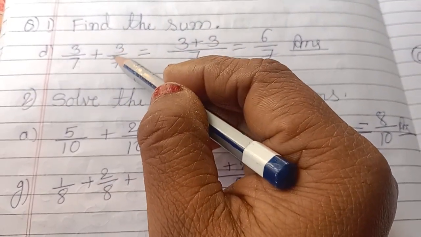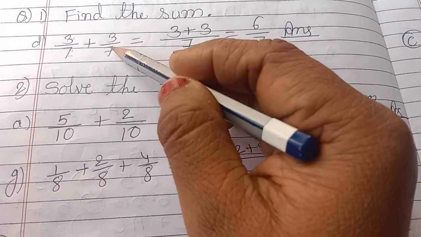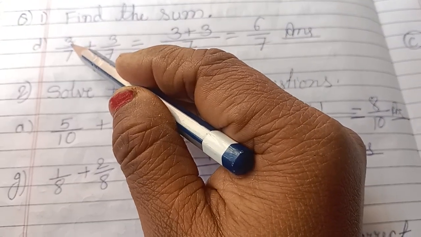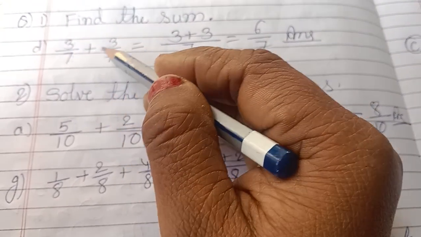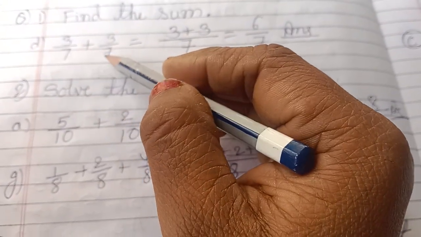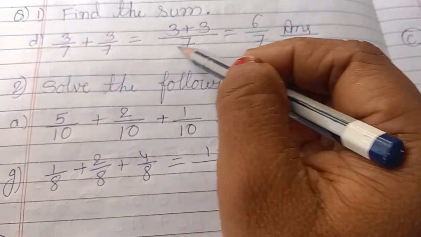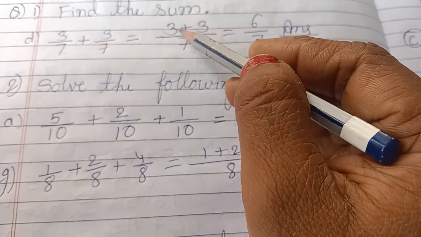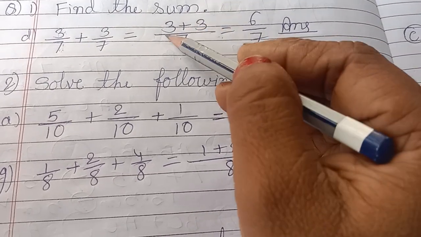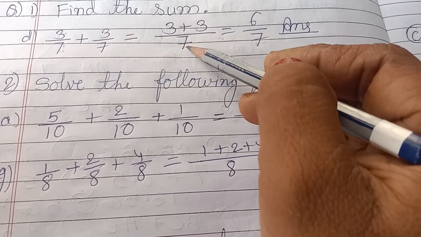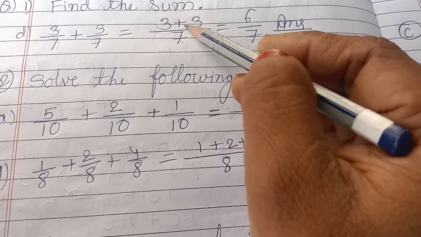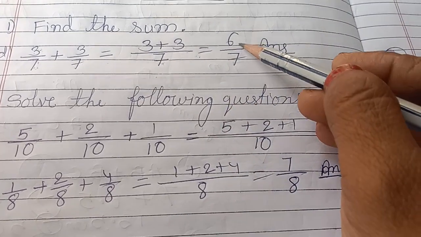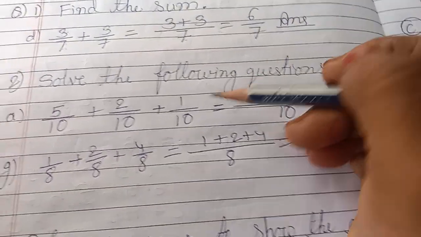Now, let's come to the addition of like fractions. While adding any two or more like fractions, we only add numerators, and denominators will remain as it is. Like here, if we are adding 3 by 7 plus 3 by 7, so here it will be 3 plus 3 upon 7. Okay, so here we will be adding only numerator and denominator will remain as it is. So on adding, we will get 6 by 7 as your answer.